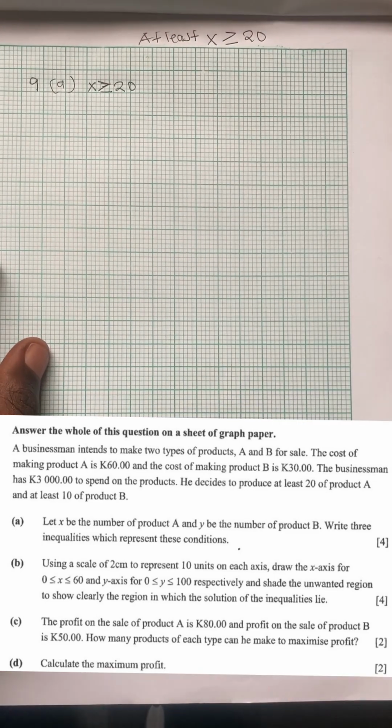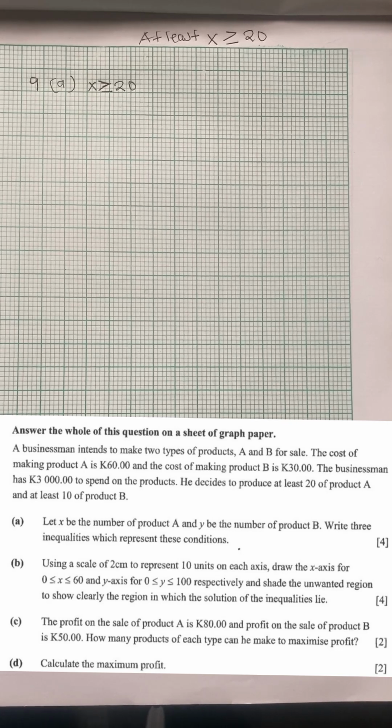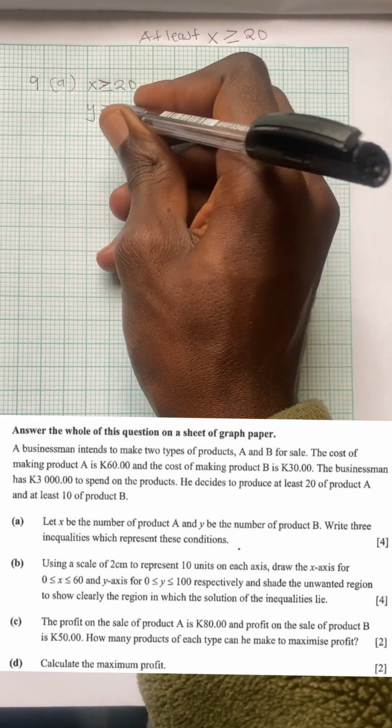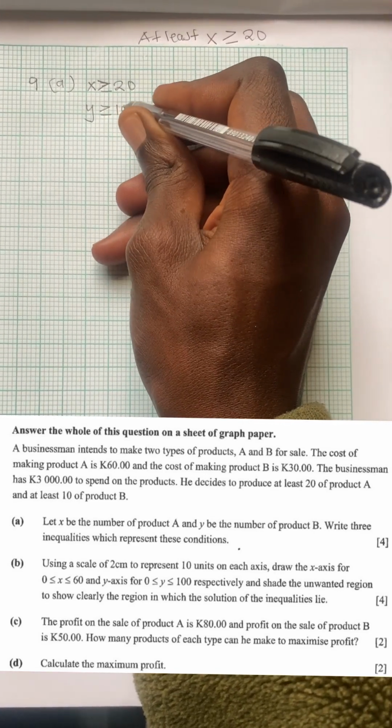And then for the other inequality about Y, which is product B, we are told at least 10. So 10 or more. So Y should be at least 10.